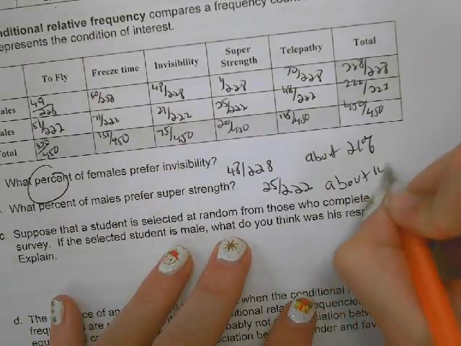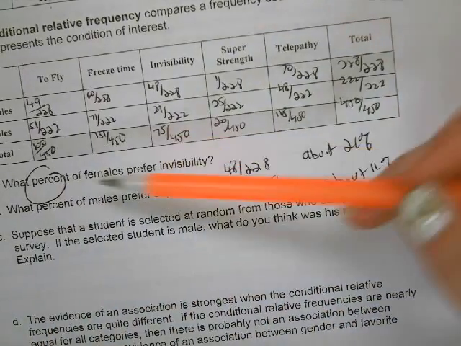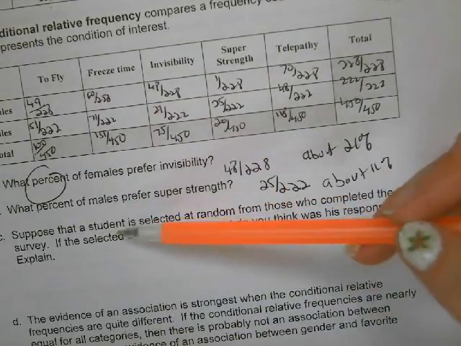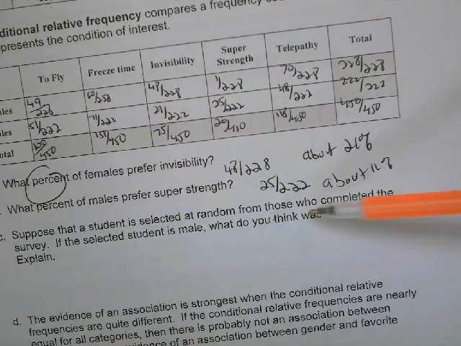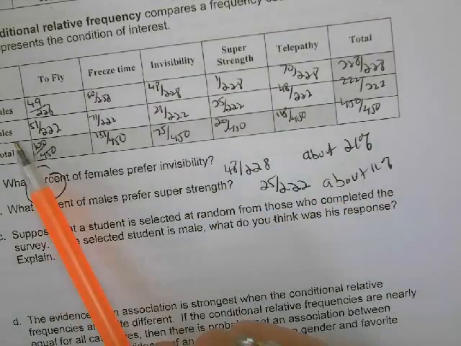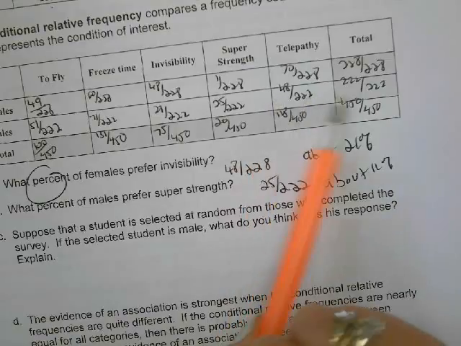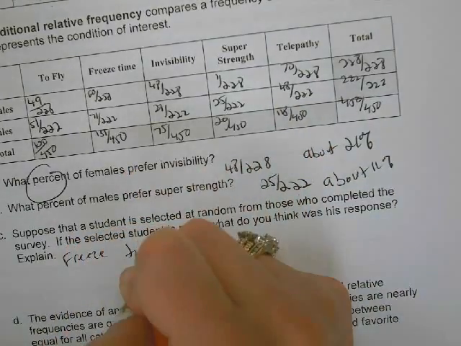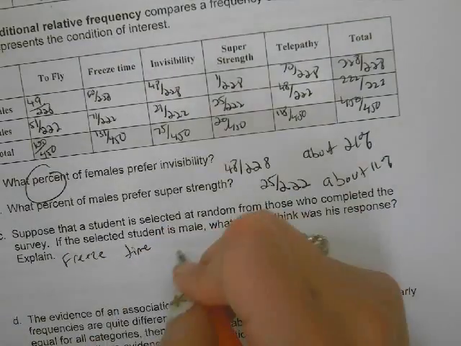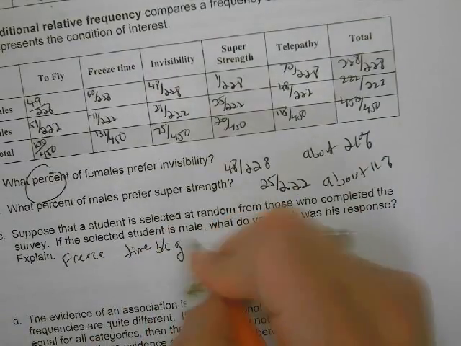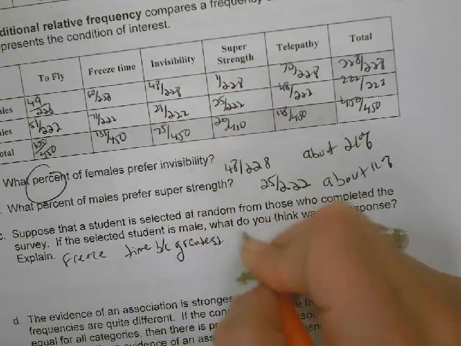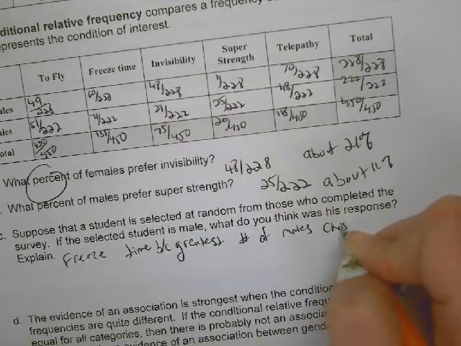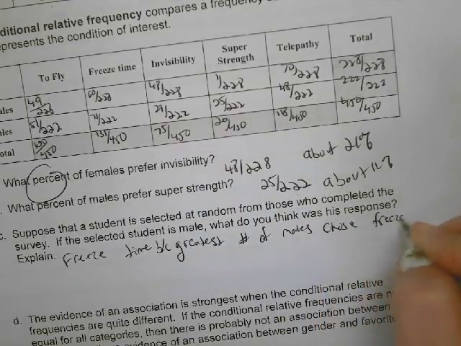So it says, suppose that a student is selected at random from those who completed the survey. If the selected student is male, what do you think was his response? So he's going to be male. I would bet his response was to freeze time. Okay, and that's because the greatest number of males chose freeze time.